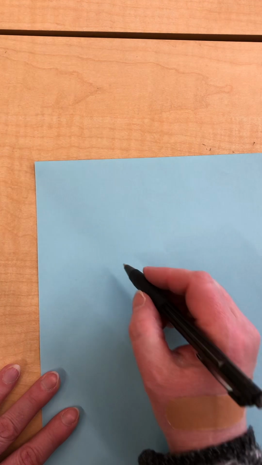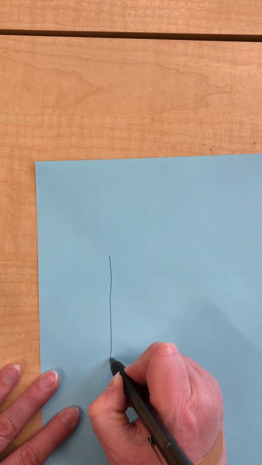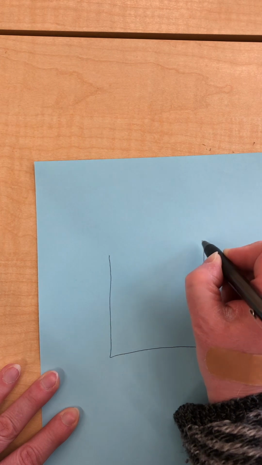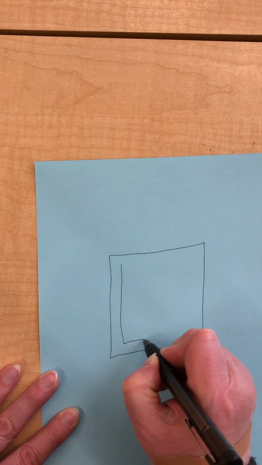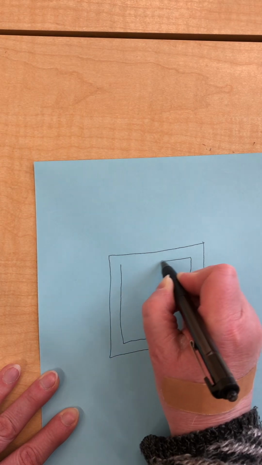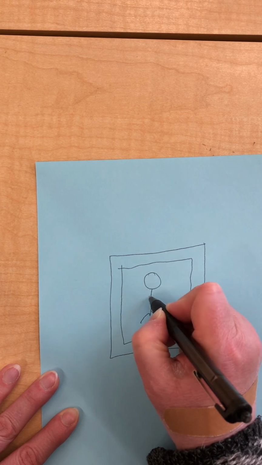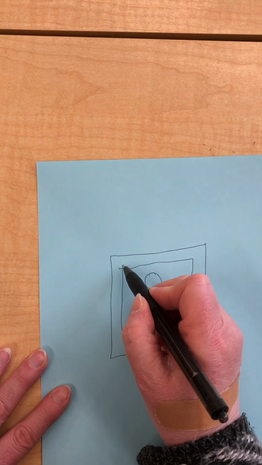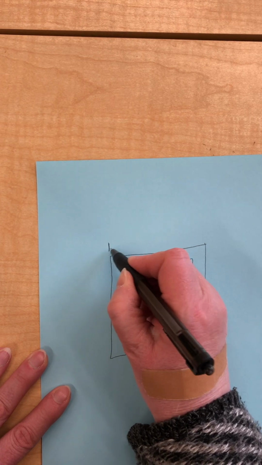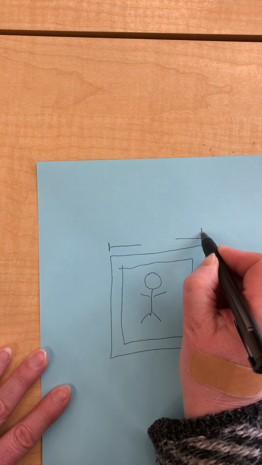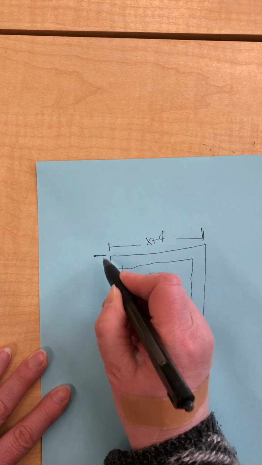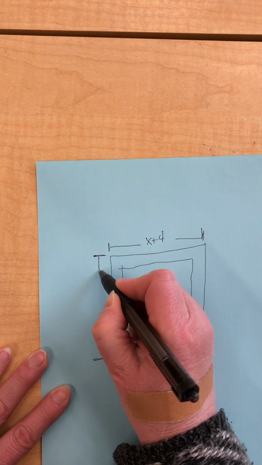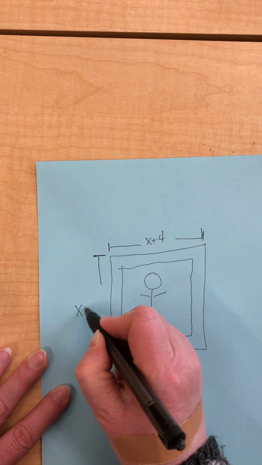The third one is geometry, applying it. This is the one we did in class. We have the outer edge of a frame, and the inside is the picture. From here to here is x plus 4, and it's a square, so from here to here is also x plus 4.